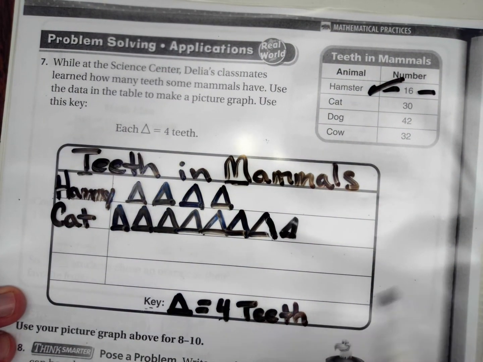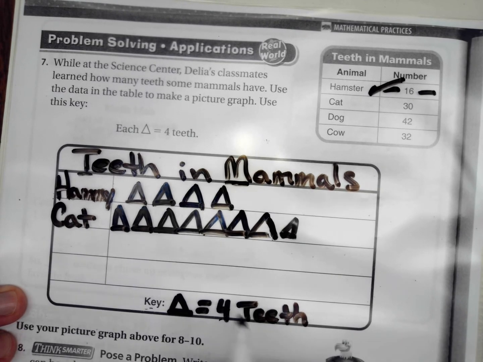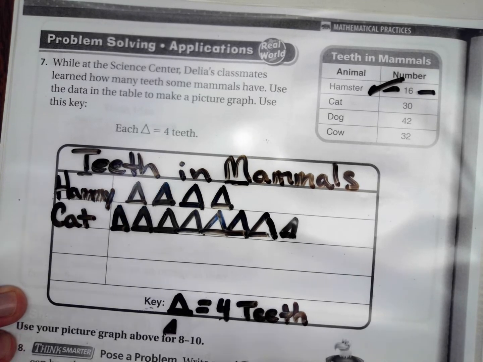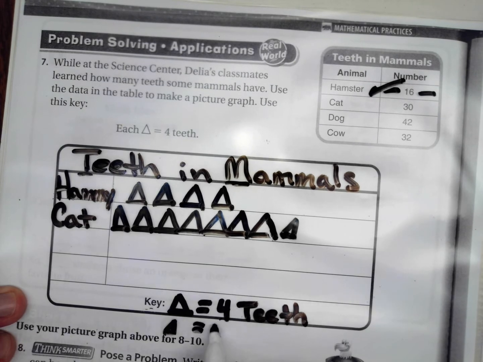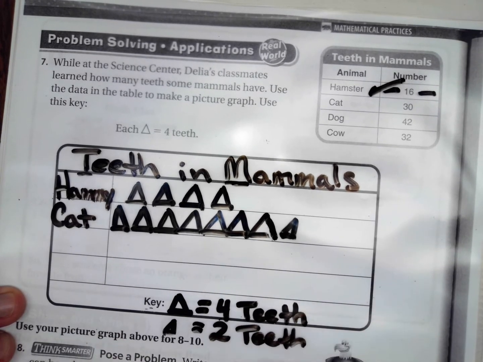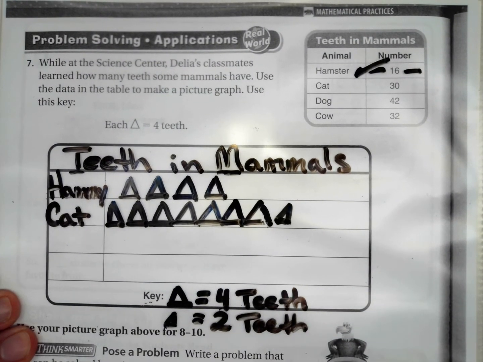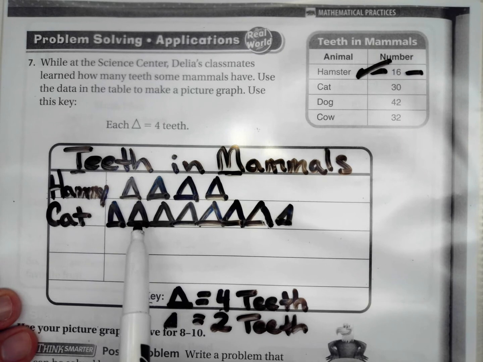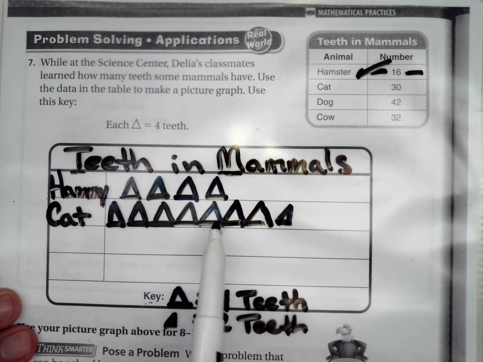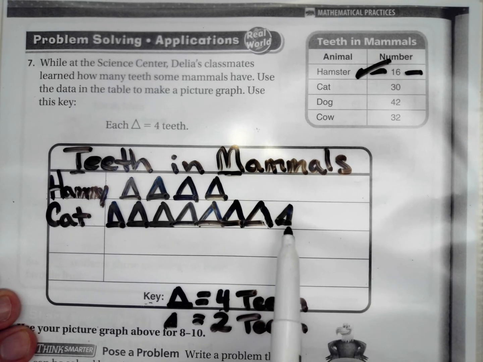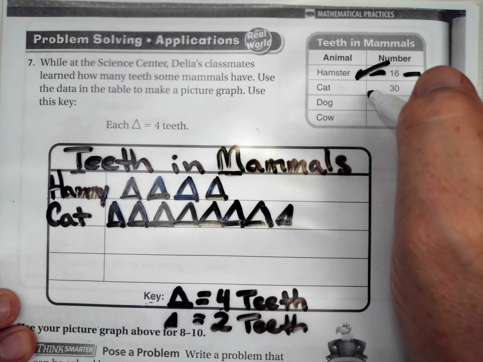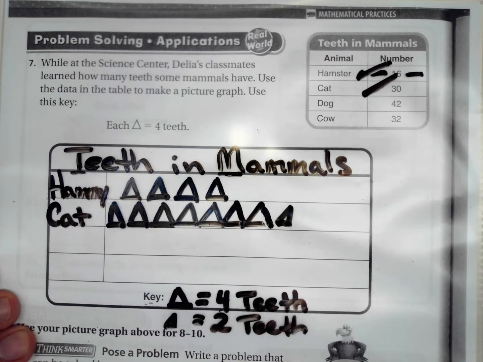And so if my full triangle equals 4 teeth, my half triangle will equal 2 teeth. Now, you don't have to write this down here on your paper, but I wrote it down so that you can see that and remember it. So I have 4, 8, 12, 16, 20, 24, 28, and 30. I've matched them. Now I can check it off.